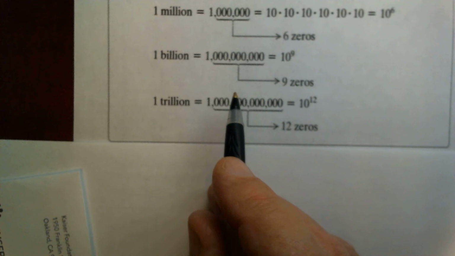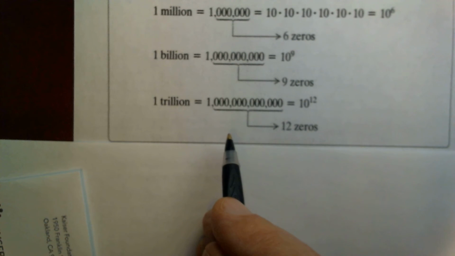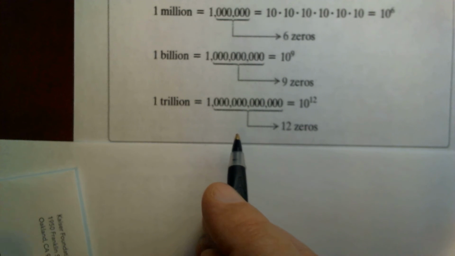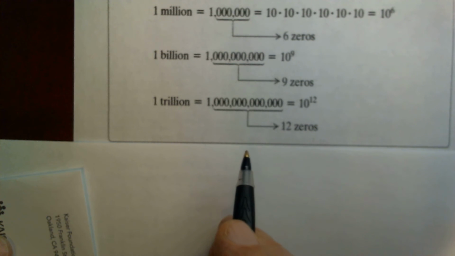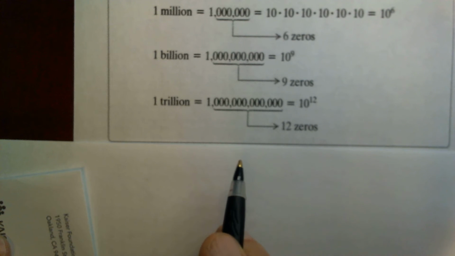But a trillion seconds is about 31,700 years, so it's about 32,000 years, about when recorded history began or way before. So if you spend $1 a second, a trillion dollars will go back 32,000 years. So these are huge numbers.